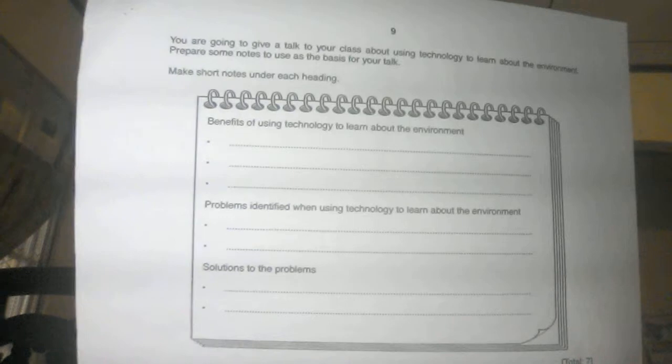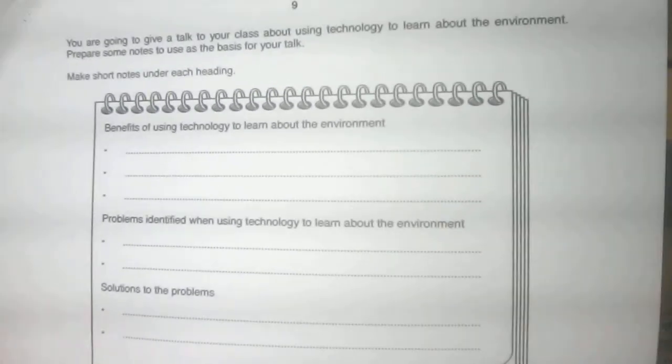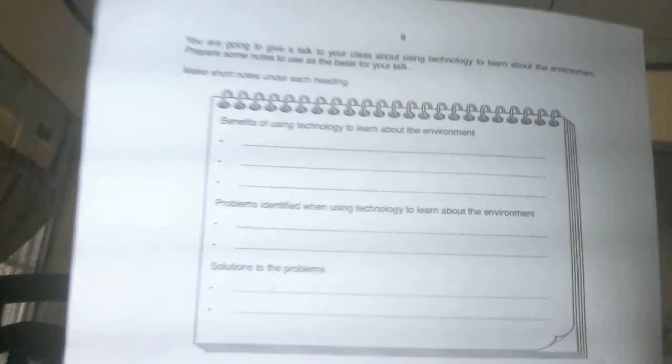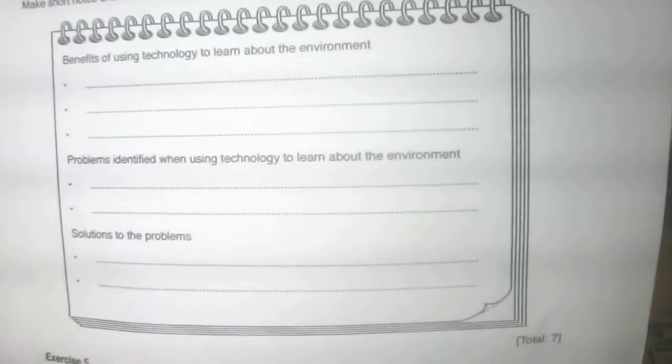This passage leads you to note taking, I would say. So it's harder than before. Before it was just comprehension questions, but this one is more productive because you have to write something, although you just have to make short notes.